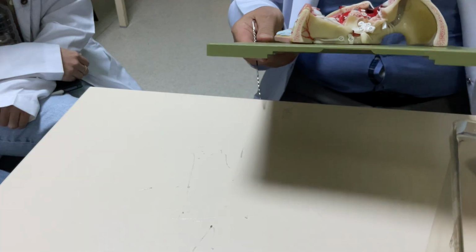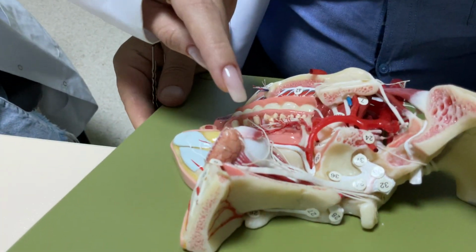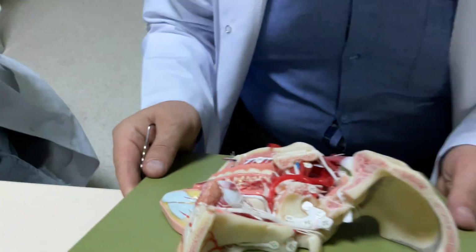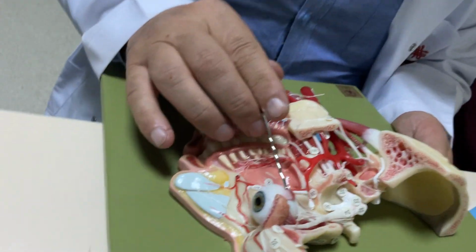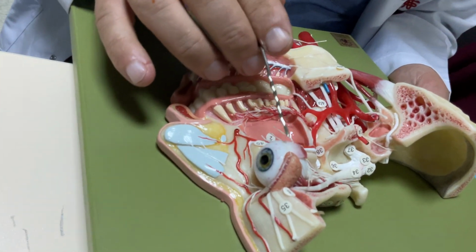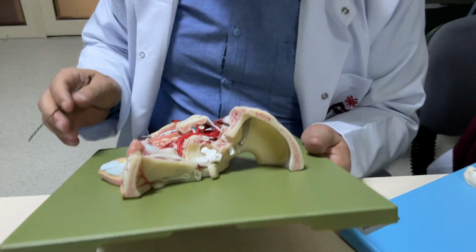Can I ask a question before you start? Is this what the abducens nerve controls? That's very correct, yes. This is the lateral rectus muscle, innervated by the abducens, which abducts the eyeball.